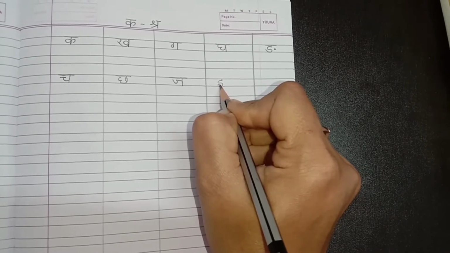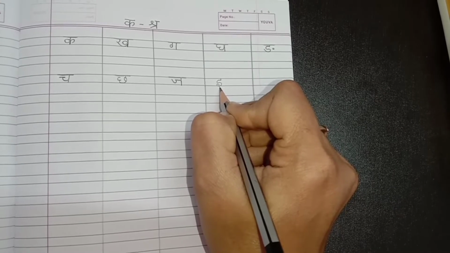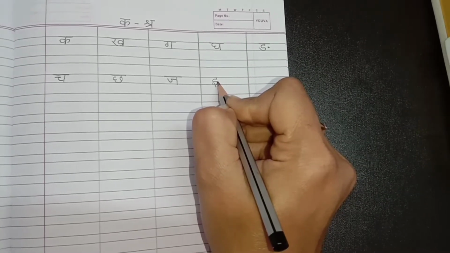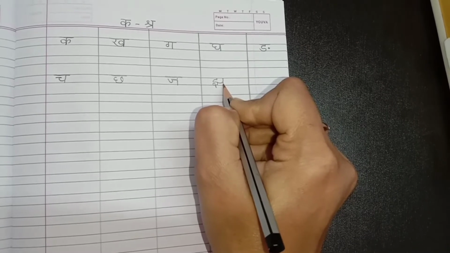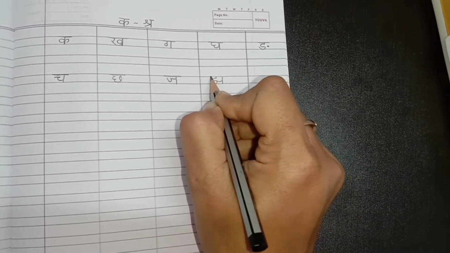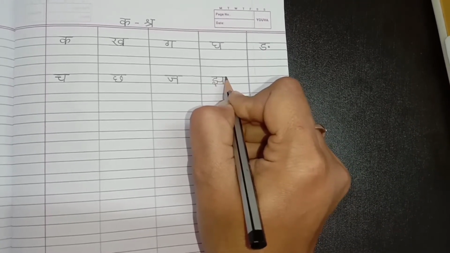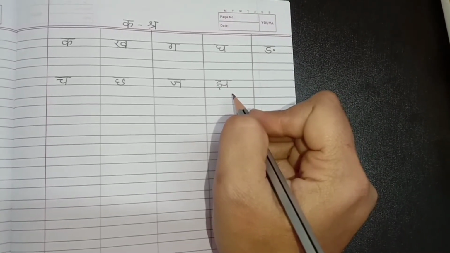For Vyanjan Jha, we will make a small standing line, C curve, reverse C curve, touch the second line, make a small circle and small slanting line. And from here we will make a small curve, go up, touch the first line, come down straight, touch the second line, and make a shiro rekha on first line. Vyanjan Jha.